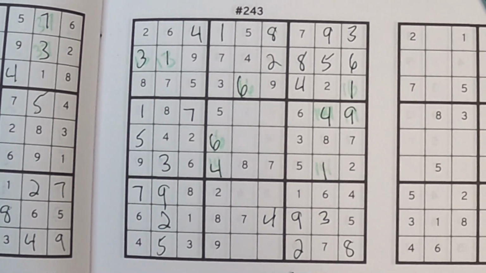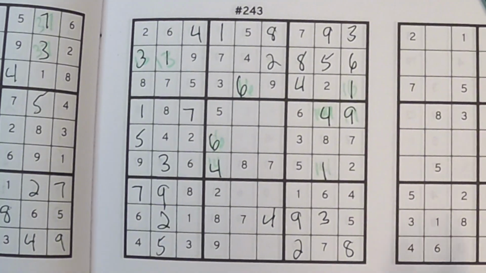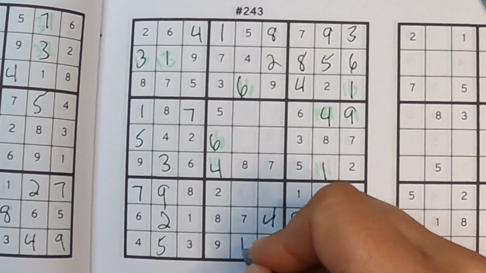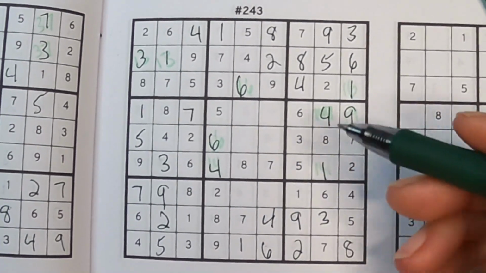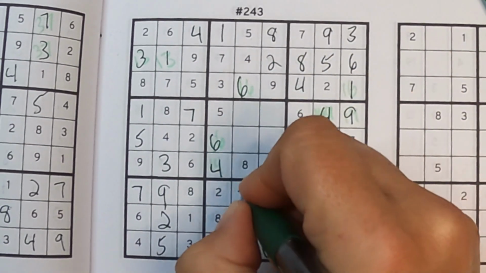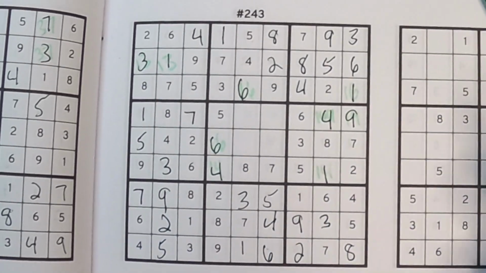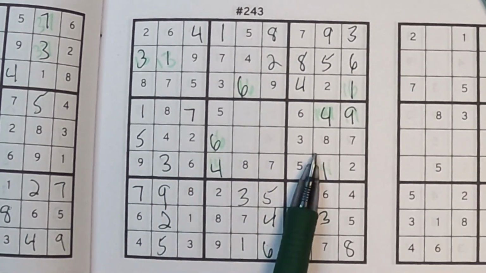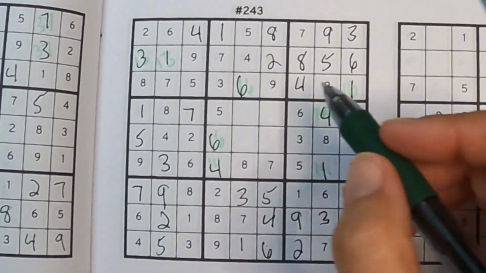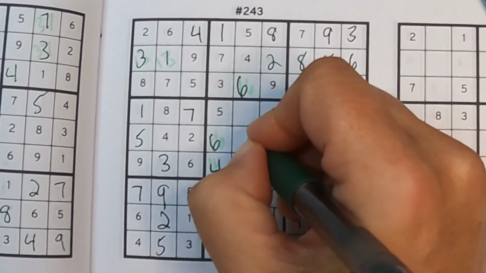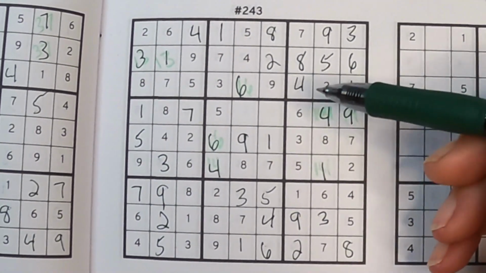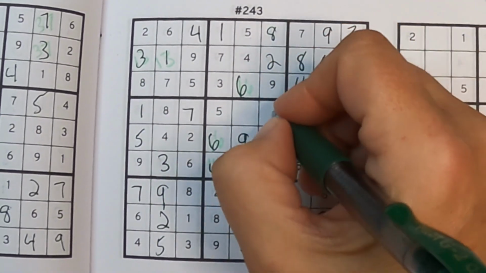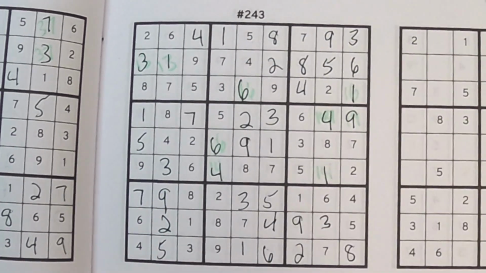For this bottom row, we're missing 1 and 6. We've got a 6 here, so 1, 6. For this box now, we're missing 3 and 5. We've got a 5 here, so 3, 5. For this row, we're missing 1 and 9. We've got a 9 here, so 1, 9. And for this box, we're missing 2 and 3. We've got a 2 here, so 3 and 2.